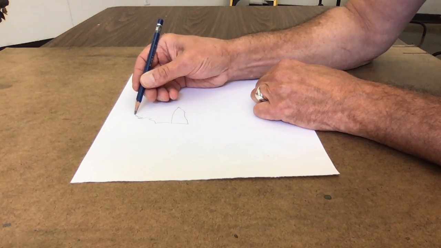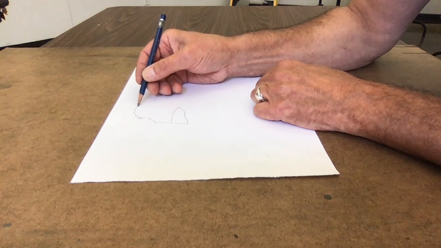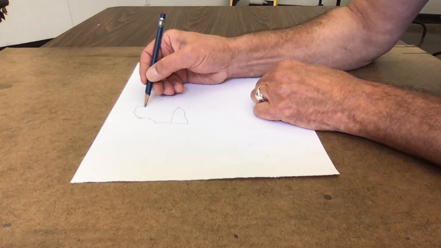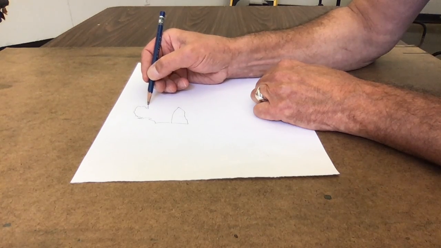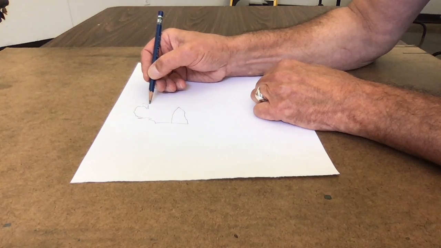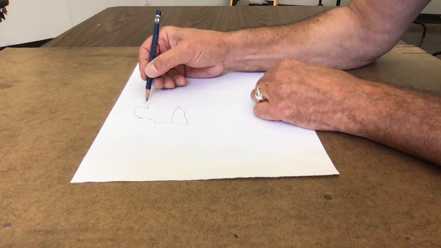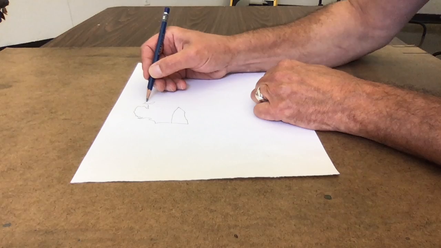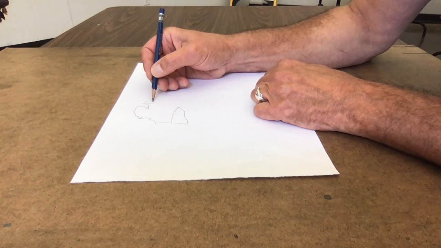And then I'm trying to see where I am on this other branch on the other side.